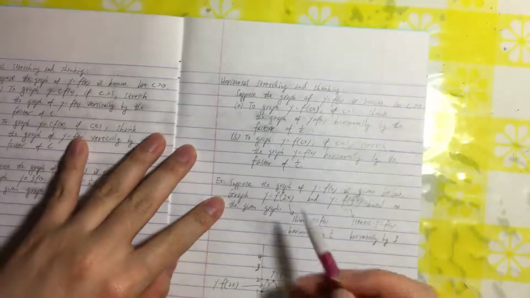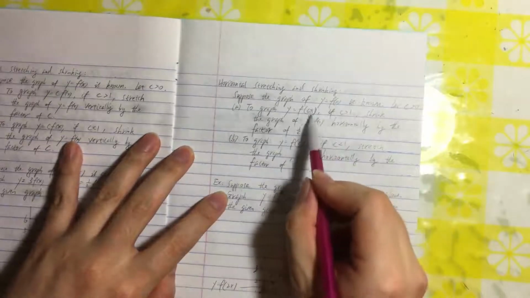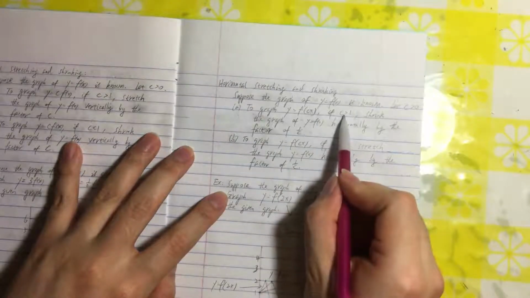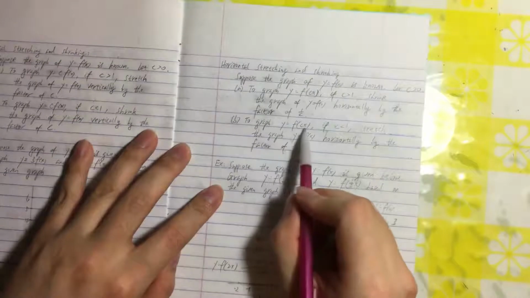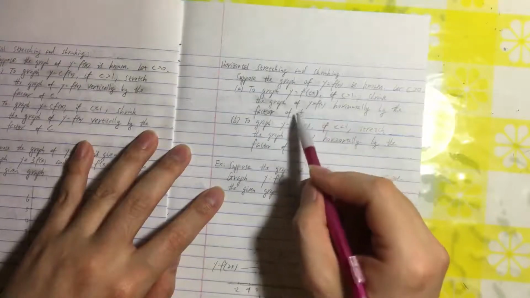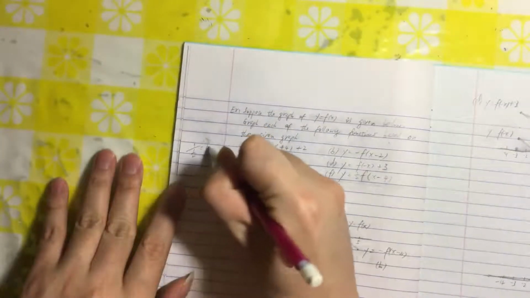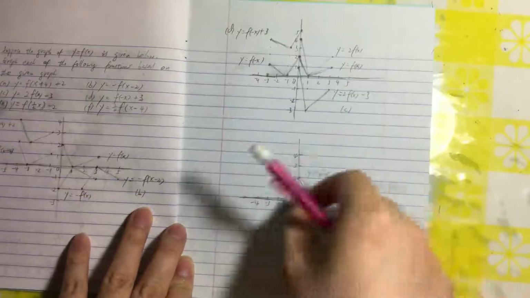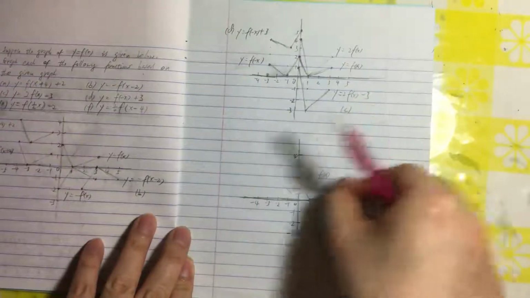For horizontal stretching and shrinking, if a number in front of x is greater than 1, we shrink the graph. If a number in front of x is less than 1, we stretch the graph. Always shrink or stretch the graph by a factor of 1 over c. That means 1 divided by this number. Here, 1 divided by a half is 1 times 2 over 1, which is 2. That's why I stretch the graph horizontally by a factor of 2, because 1 over half is 2. So stretch this graph horizontally by a factor of 2.